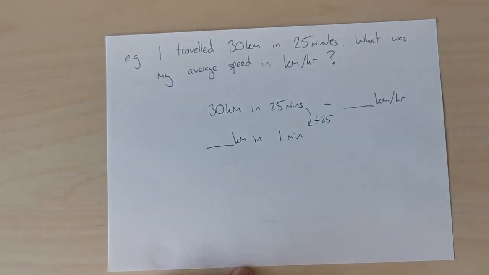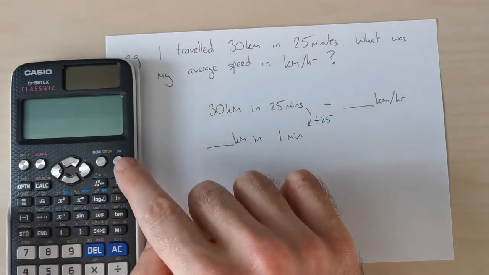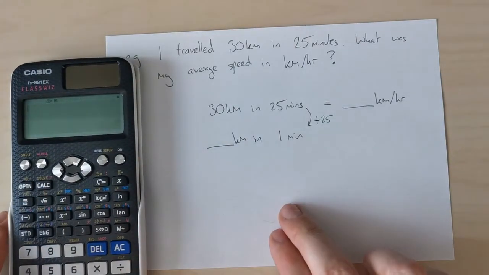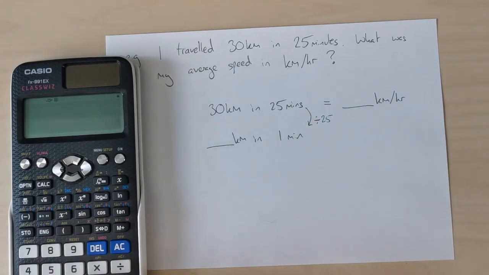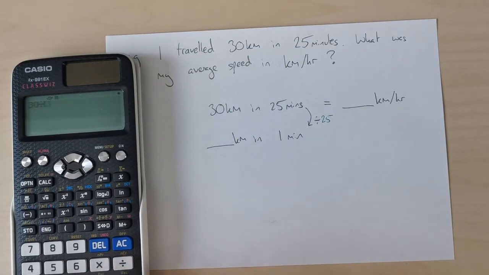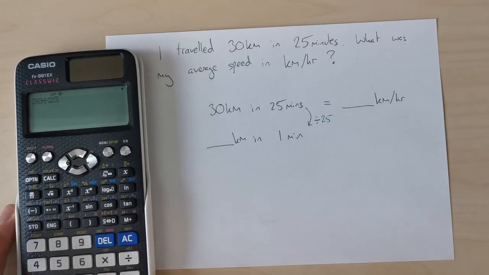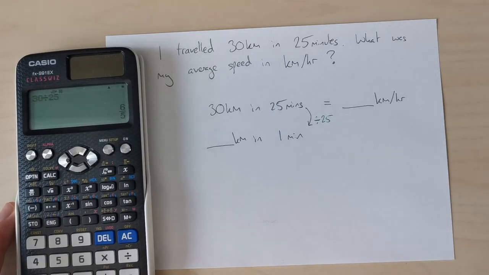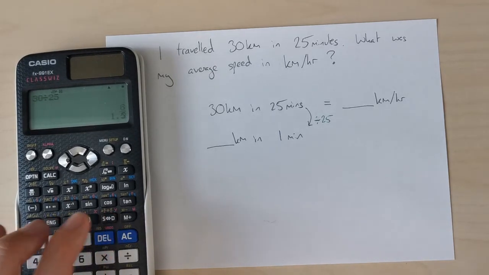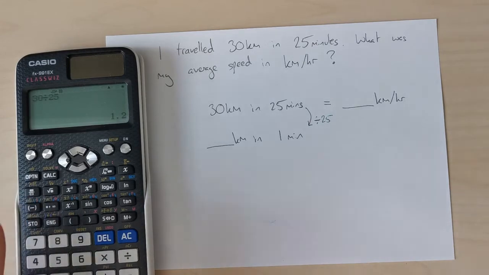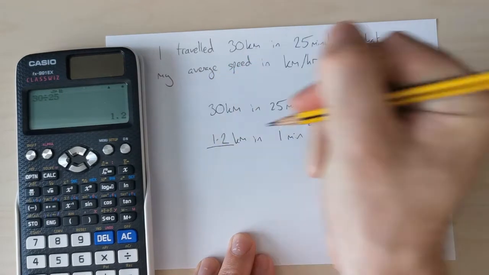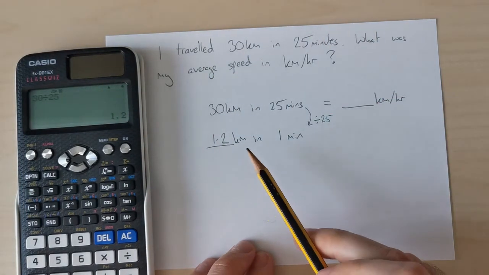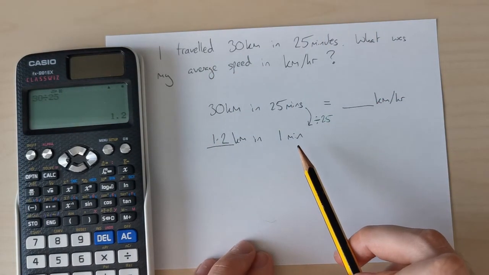Now, a bit of a tricky division, but for the next task and for this question, we are going to be allowed to use calculators. So I'm going to do 30 kilometres divided by 25. So 30 divided by 25. You may get a fraction come up immediately, so just remember to press the S-D button if need be. So that gives us a result of 1.2. So 1.2 kilometres in 1 minute.